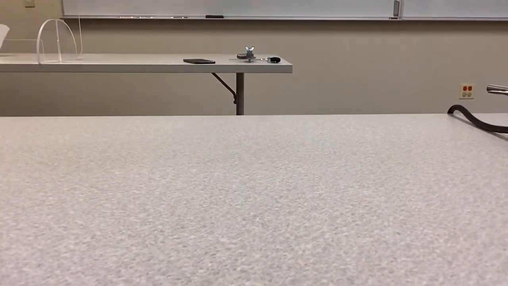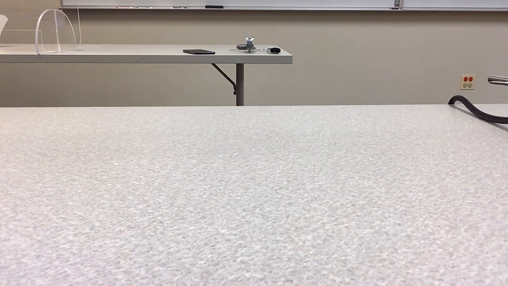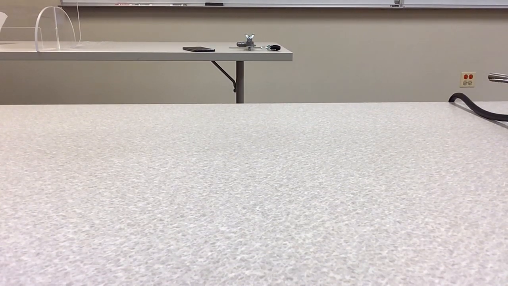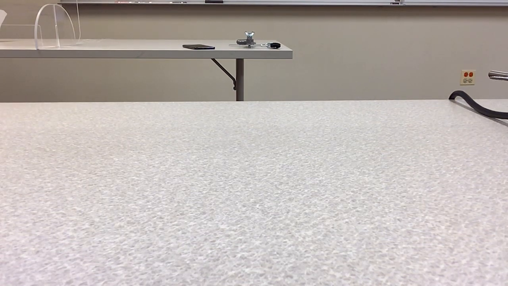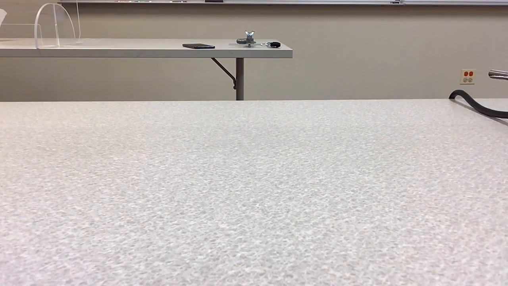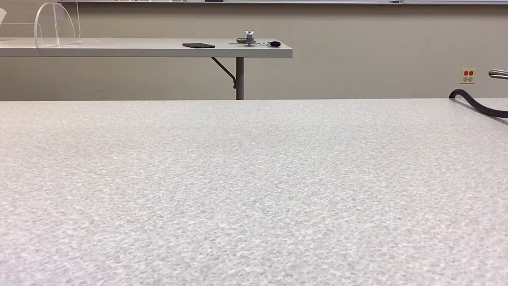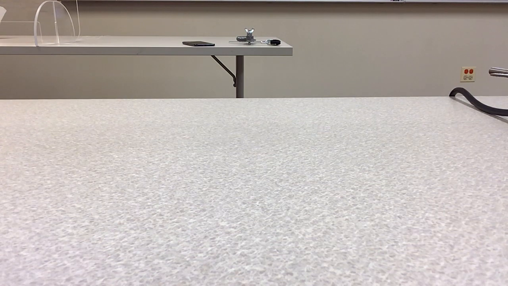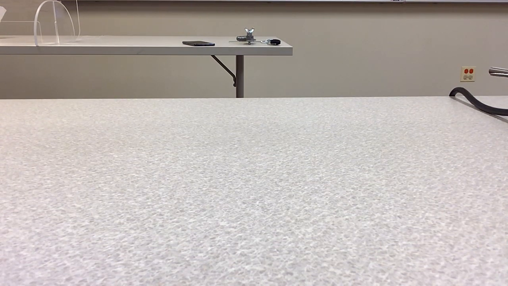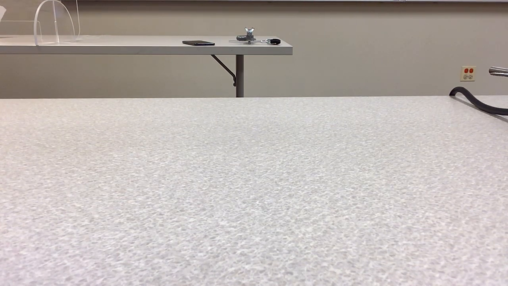Okay, so again, these are all different resonances. I think I'll do one more just for fun. Around 55 hertz should give us another one. So there's 47, 48, 49, 50, 51, 52, 53. Just waiting for that amplitude to go up. There's 54. 55, there we've got our amplitude. Just have to fine tune it.